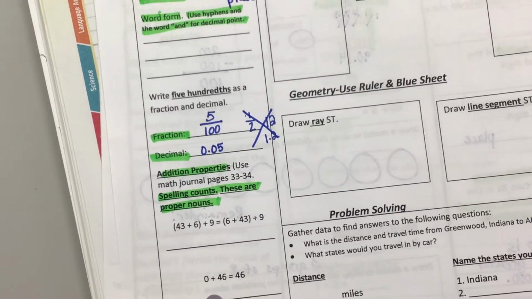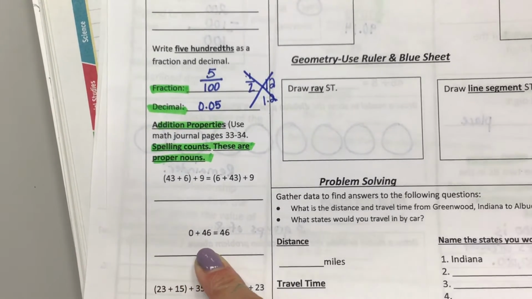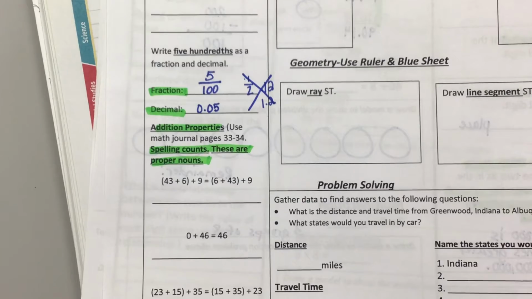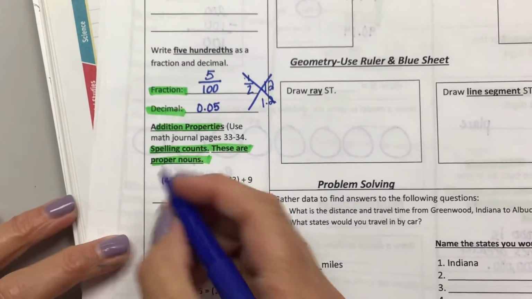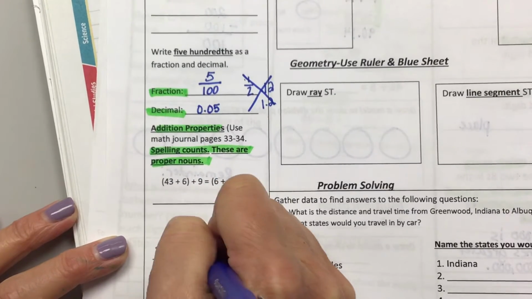Okay, I'll do this one with you. What do we call this property? 0 plus 46 equals 46. What's the addition property? Noah. Identity. Okay, so it needs to be uppercased. It needs to be spelled correctly.